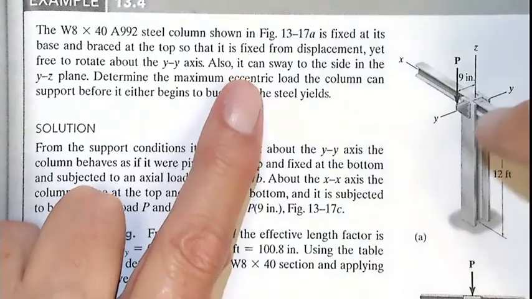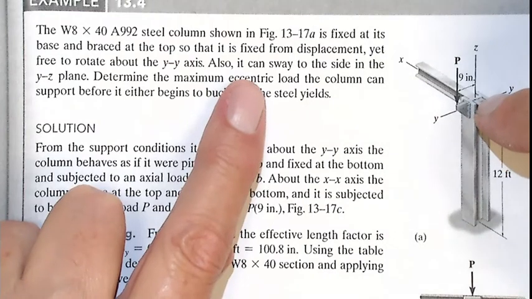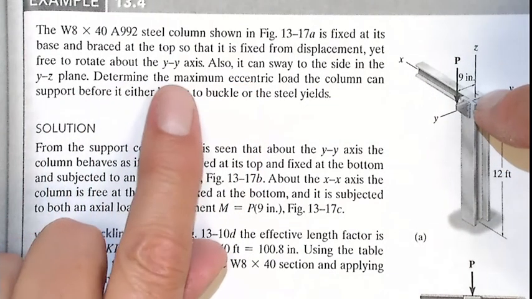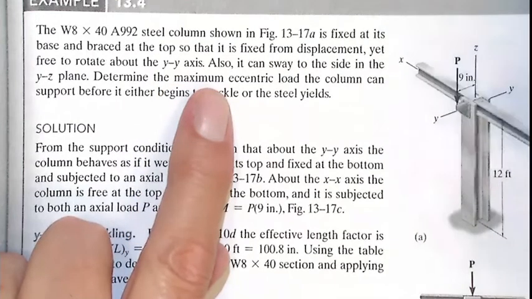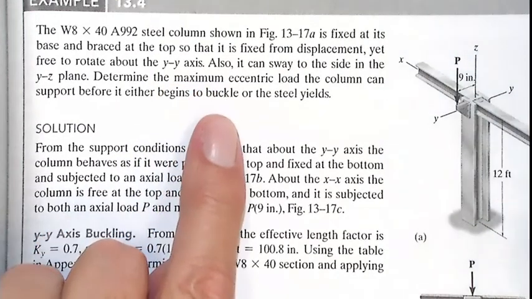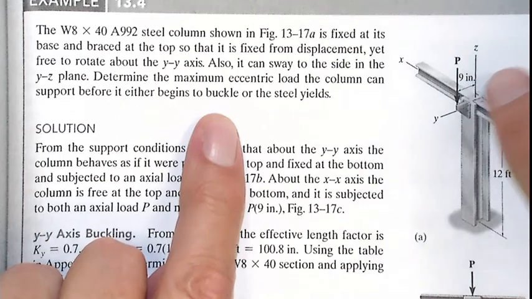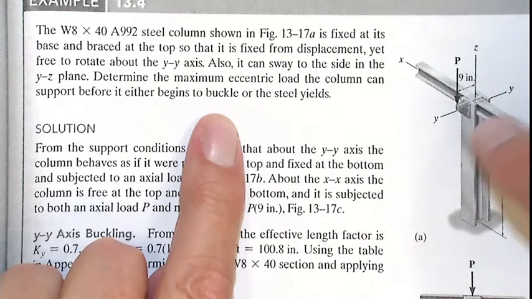Again, here it is fixed from displacement, yet free to rotate. So it can sway to the side in the ZY plane.